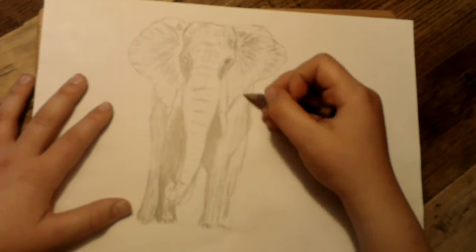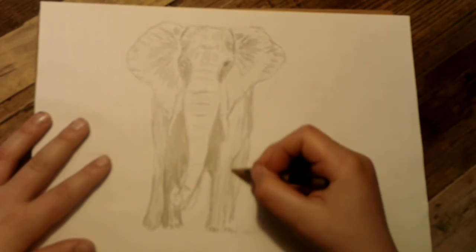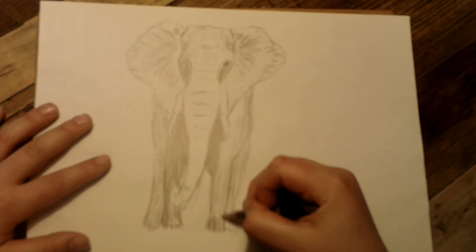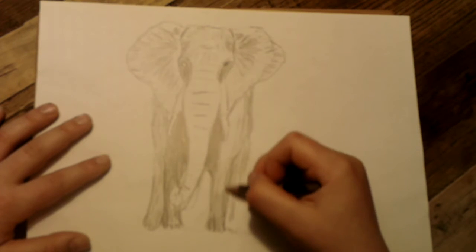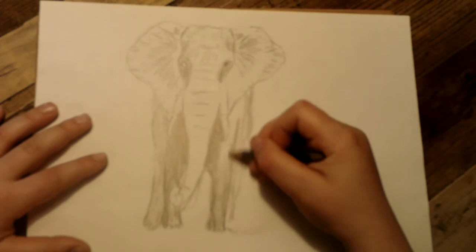Below the head was very dark and deep because the whole head covered it. So it's like a full shade. So we had to do lots of shading. So you can see there I just passed my pencils over and over again.